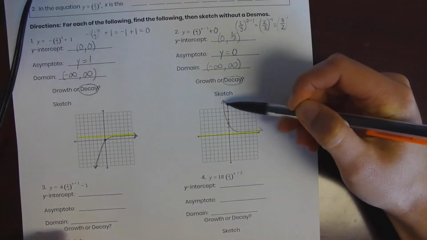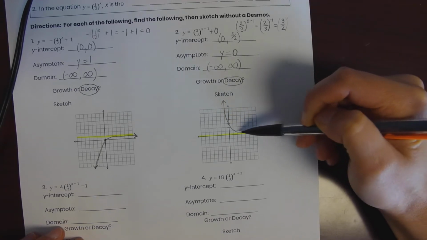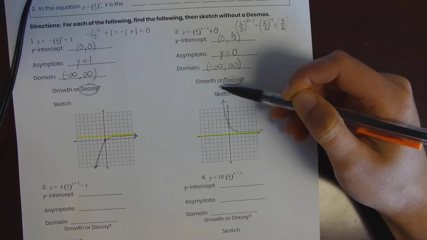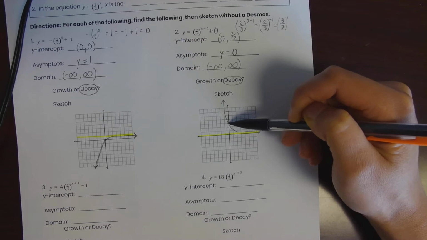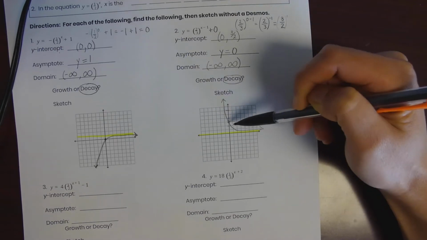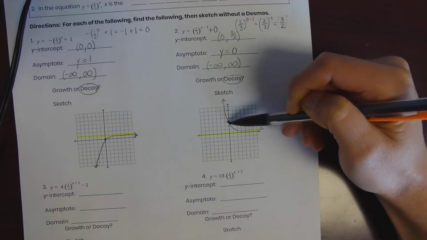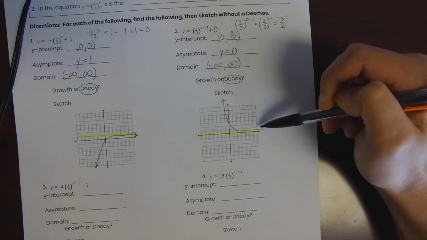So I know my goal is to come through this point and end up almost parallel to this line. So with decay we start from the top and then through here, or from the bottom. Since I knew I had to come through this point, I knew that I'm going to be approaching this y equals 0 from the top.